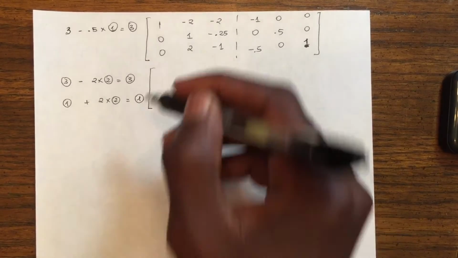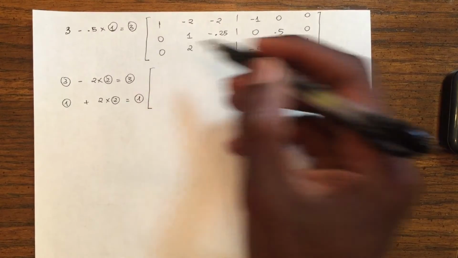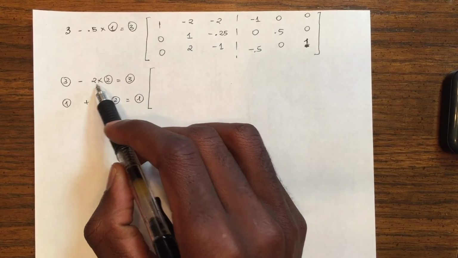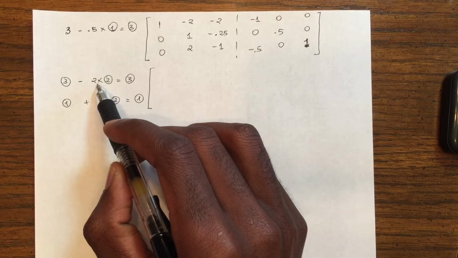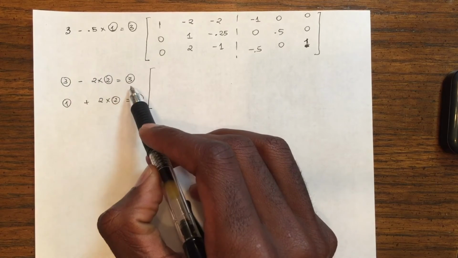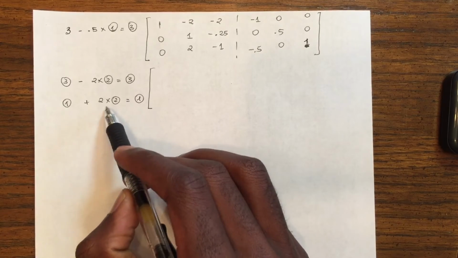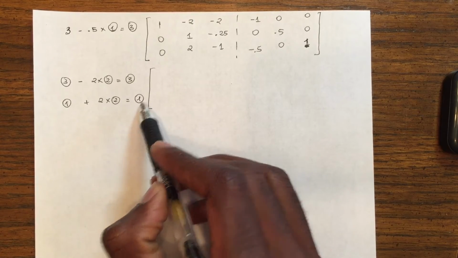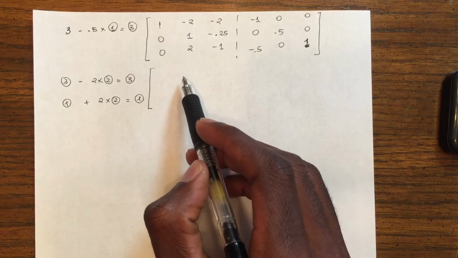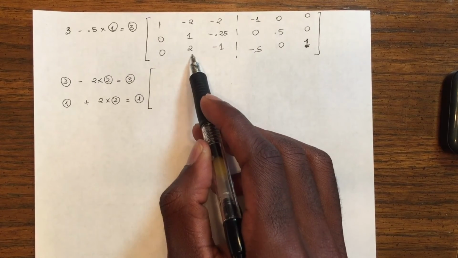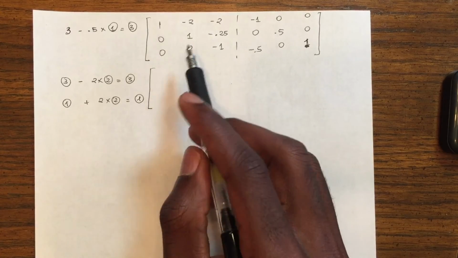Forgive me, I will be going a little faster here, but from there you want to multiply your second row by 2 and subtract that from your third row, and that's going to give you a new third row. You want to multiply your second row by 2 and add that to your first row. That's going to give you your first row, and we're doing this to make this element 0 and this 0 as well.